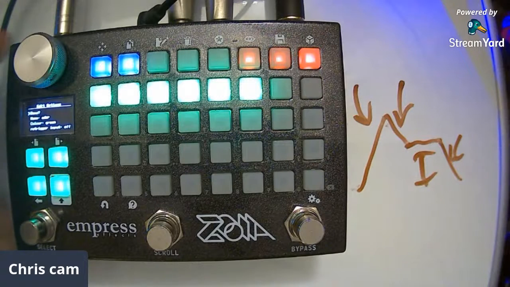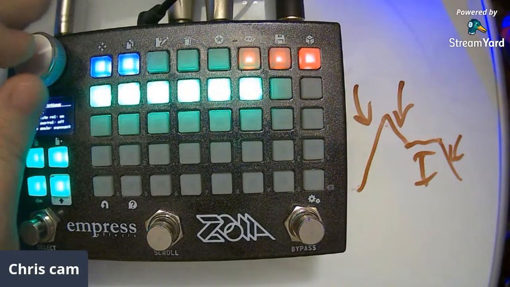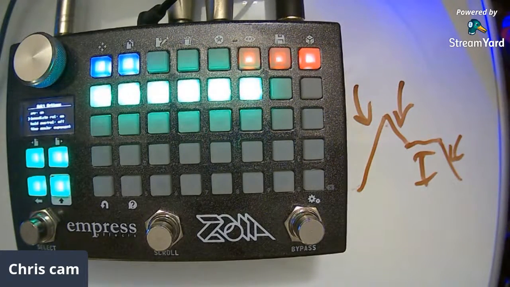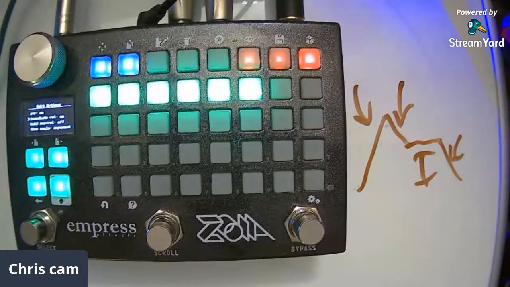I'm not going to go through all of them, but I am going to talk about a couple of things that are useful and maybe not immediately picked up on. One is this feature called immediate release.